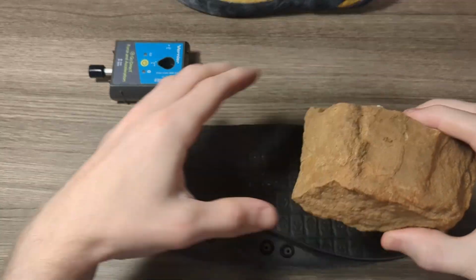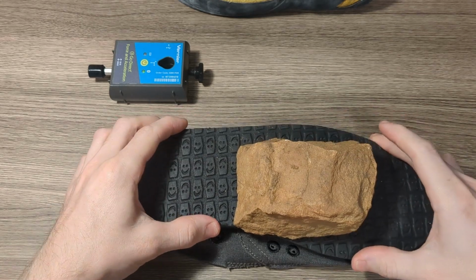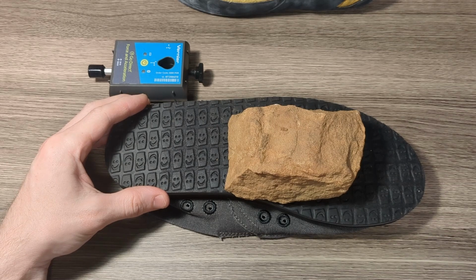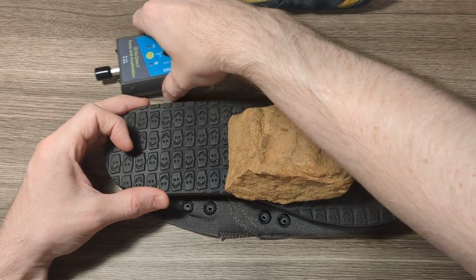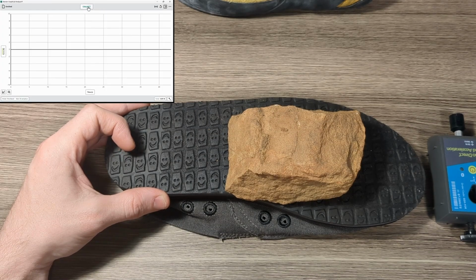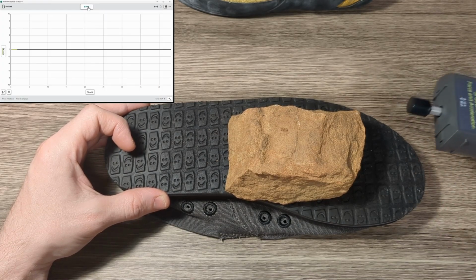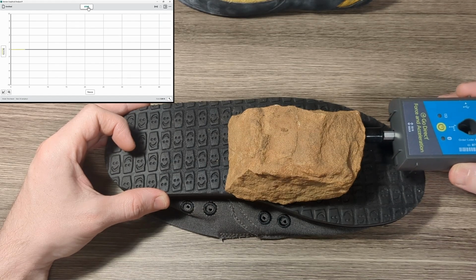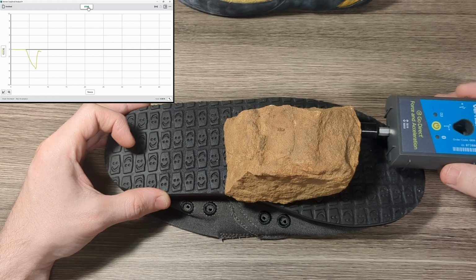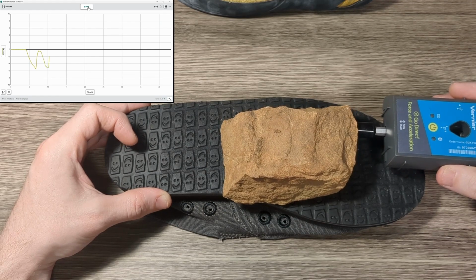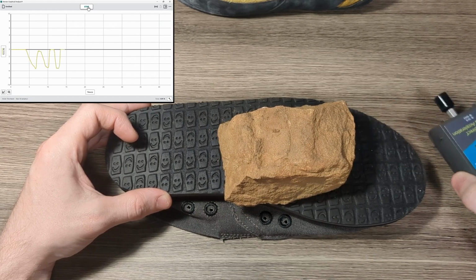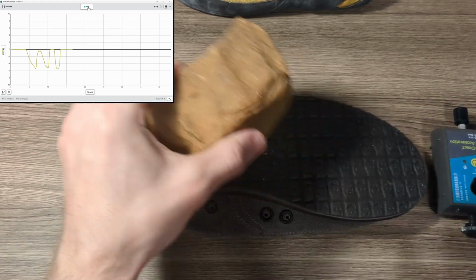So we're going to place the rock on the bottom of the shoe, in no particular location, and we'll take our force sensor and gradually apply more and more force to the rock until it starts sliding. And we'll use the force logger to figure out where that maximum is. So as we push harder and harder, once it starts sliding, we'll ease off and we'll use that as a maximum static friction value. We'll do this 3 times to get a rough average of about how much force it takes to move the rock across the sole of the shoe.